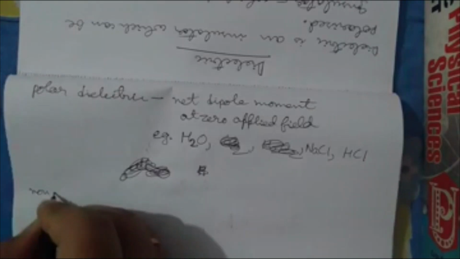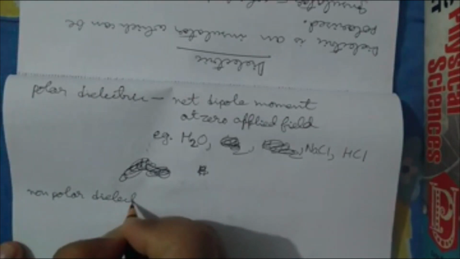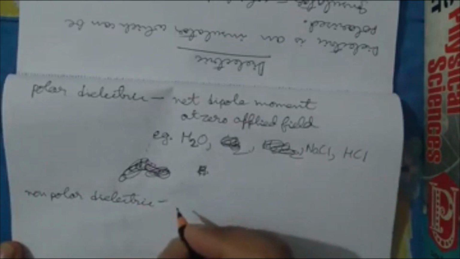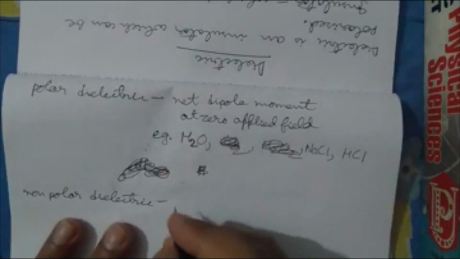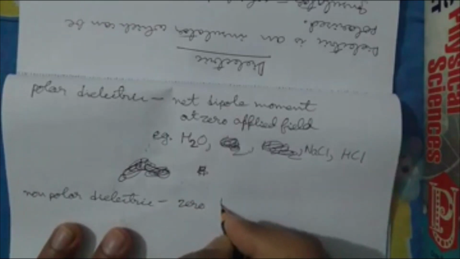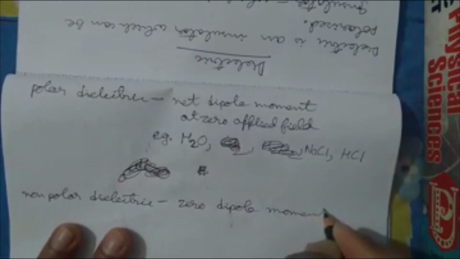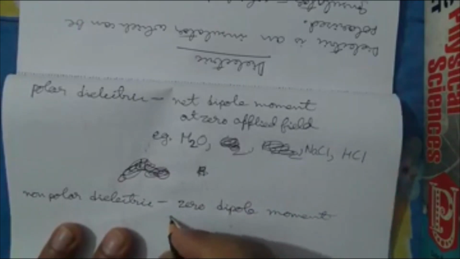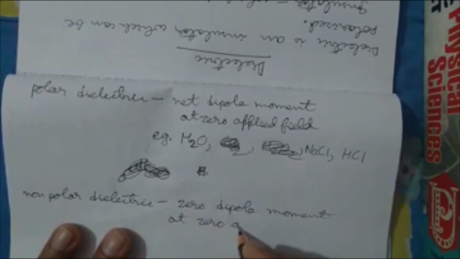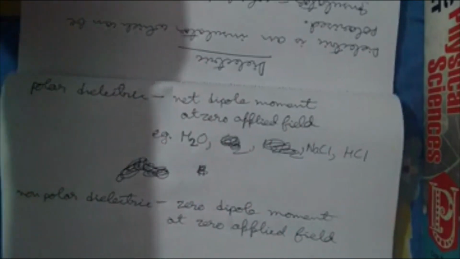Then non-polar dielectric. What are non-polar dielectric? Which have got zero dipole moment at zero applied field.